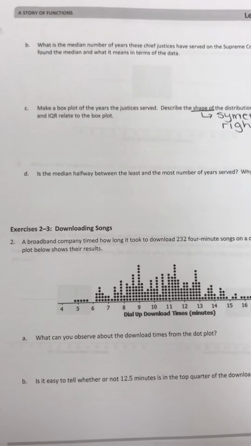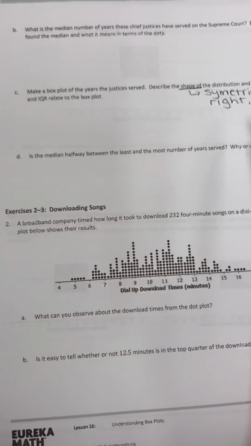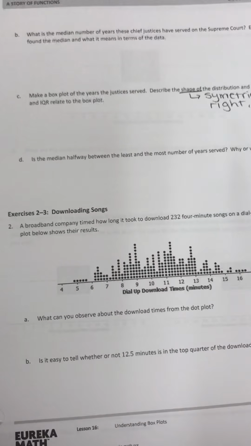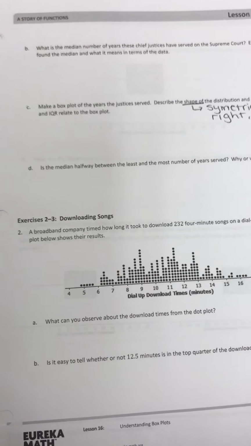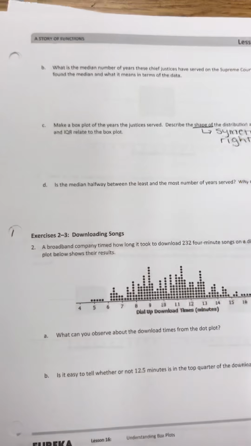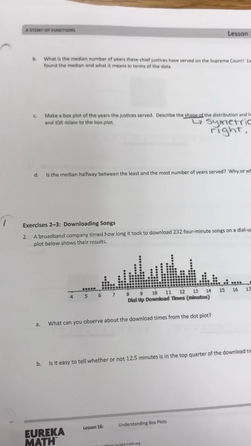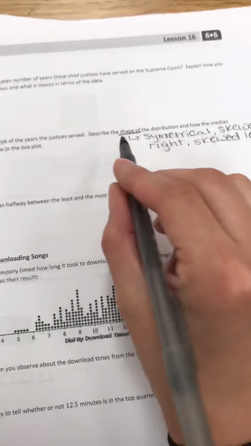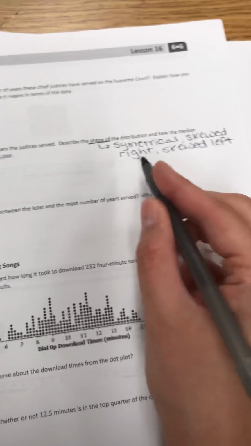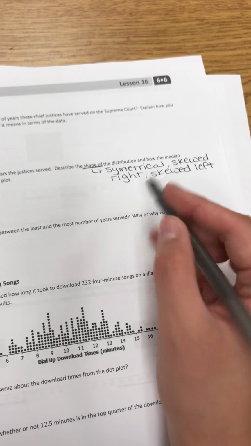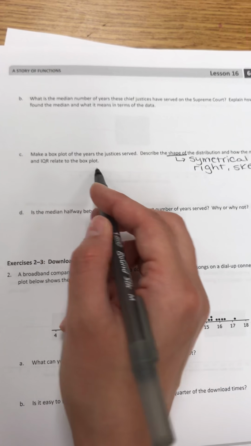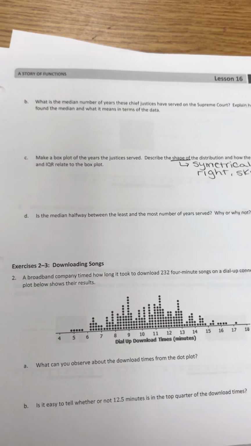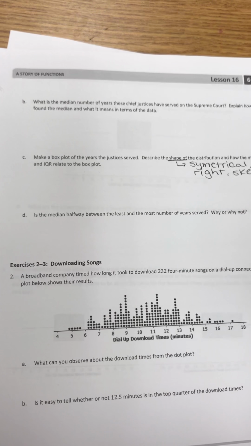You need to make a box plot for the year. So you need to draw a plot diagram, and then do the box plot as accurately as you can above it. Some of you don't match up your box plot with the numbers. You need to. Then describe the shape of the distribution. Is it symmetrical? Is it skewed right? Is it skewed left? And how does the median and the IQR relate to the box plot? Is the median actually the center of the data? Is there a lot of outliers? That's kind of what we're talking about.